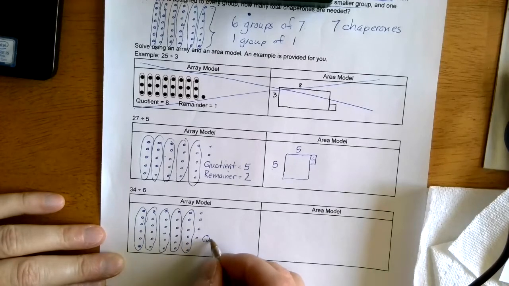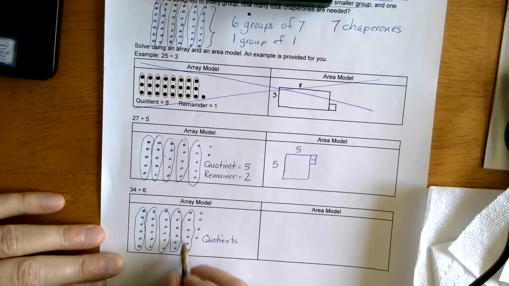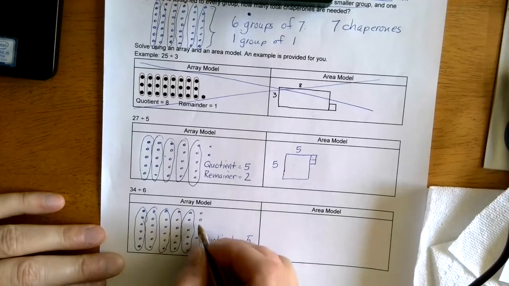So my quotient would be how many groups are circled? 1, 2, 3, 4, 5. And my remainder is what I have left over, 1, 2, 3, 4.